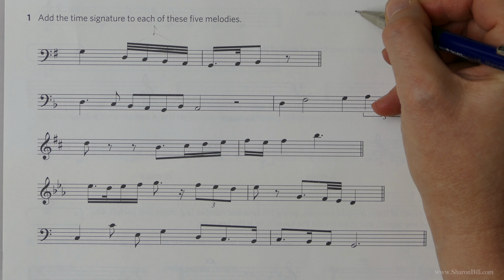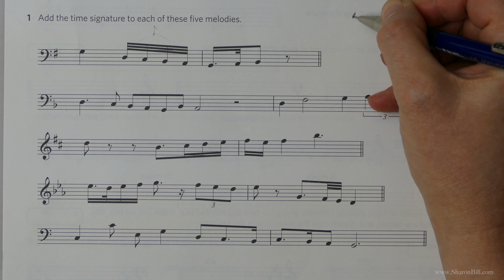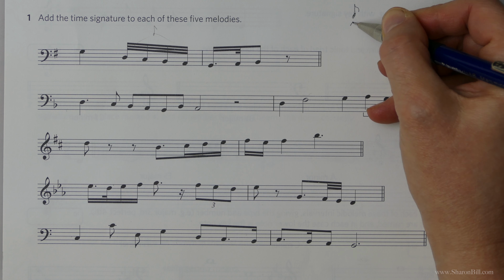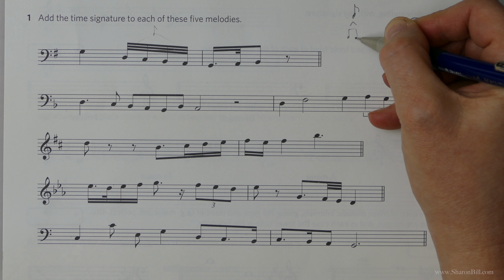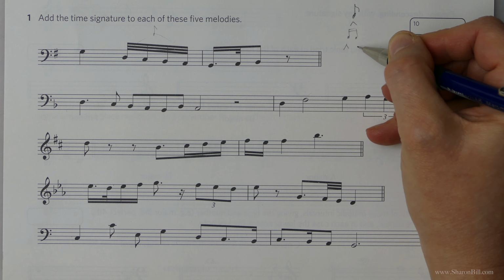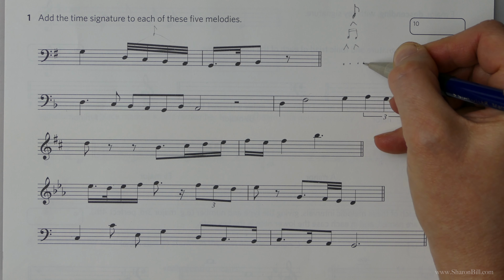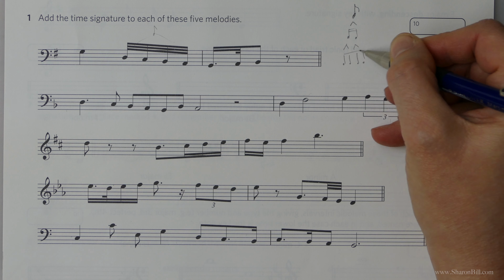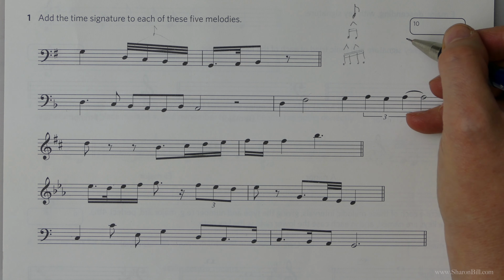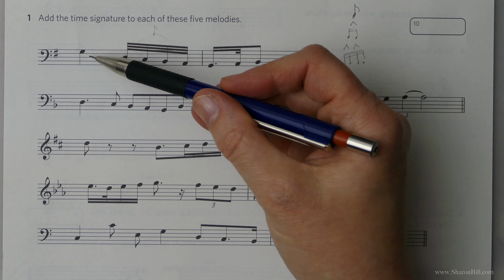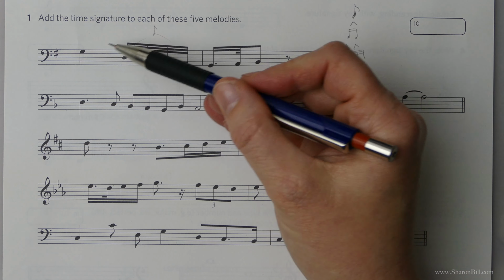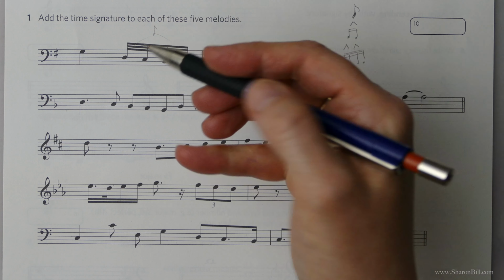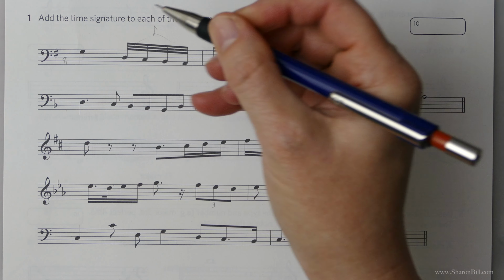If I just diagram that out for you, we know that there is a quaver which divides into 2 semi-quavers, which divides again into 4 demi-semis or 32nd notes, and so that's going to leave us uneven if we choose any other time signature, so it has to be over 8.